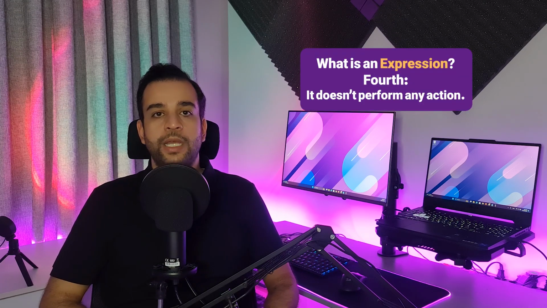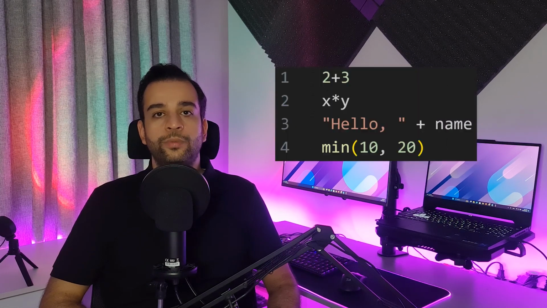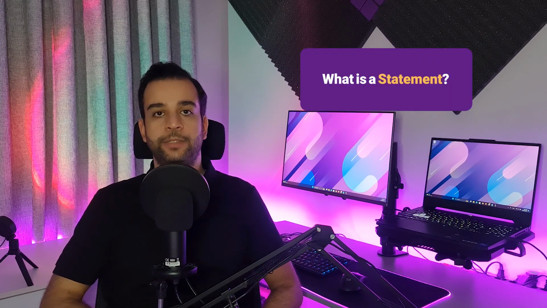An expression by itself doesn't perform any action. It simply computes a value, for example, 2 plus 3, x multiply y, hello string plus name variable, minimum of 10 and 12.